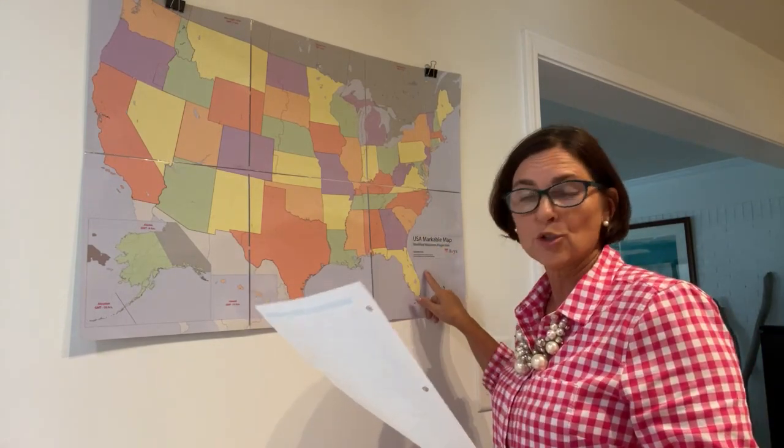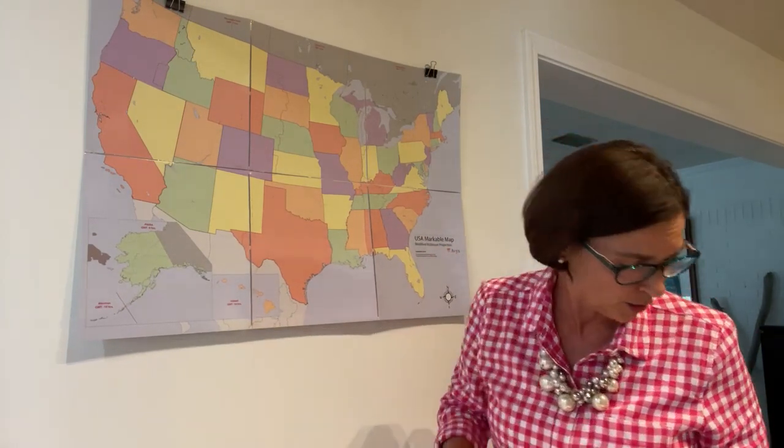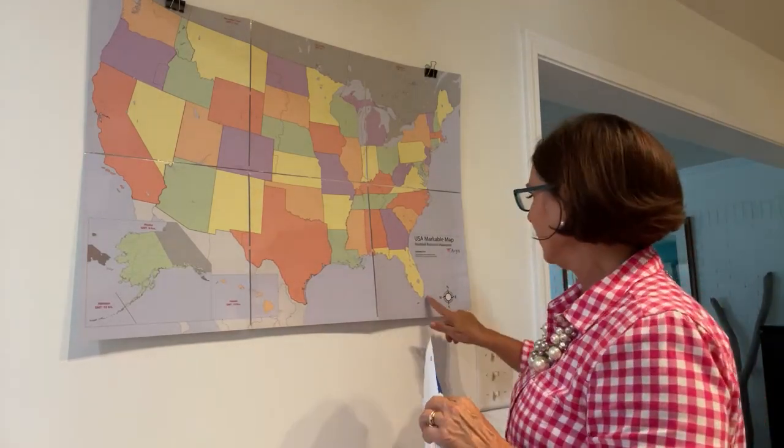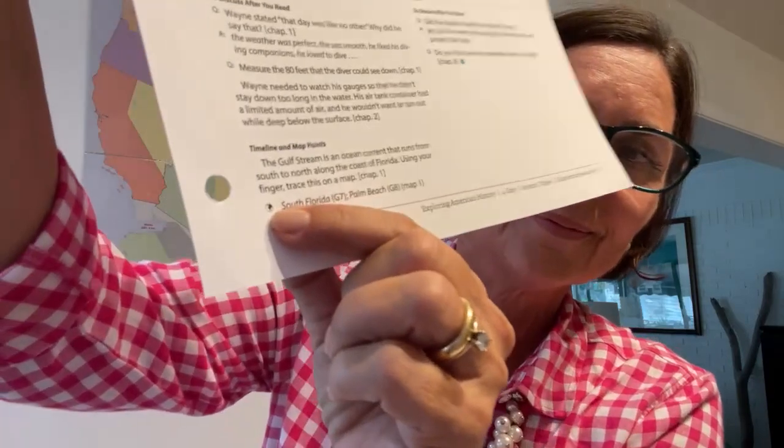So it's telling you to trace it with your finger, but again, you could use your blue marker and draw a line and label it Gulf Stream. It also has the little symbol here, and it's saying South Florida and Palm Beach. Those are 2 things that you're going to label, and the answer key is telling me it's on map 1. So I would go to my map 1, and it's saying that South Florida is G7. So G7 is going to be right here, and you see it says right there, South Florida.